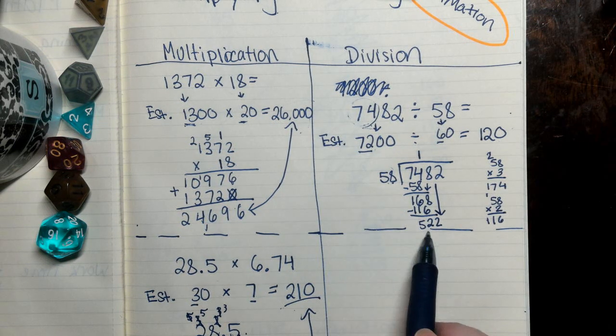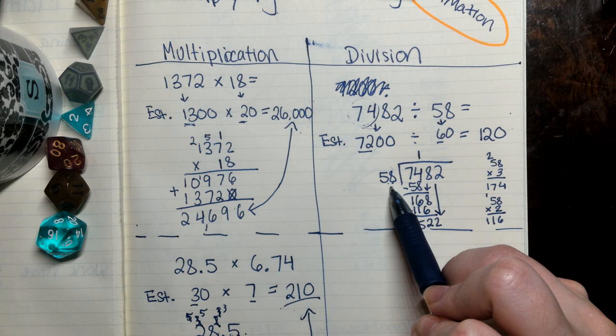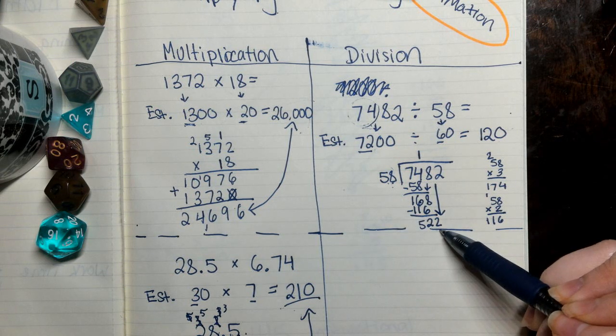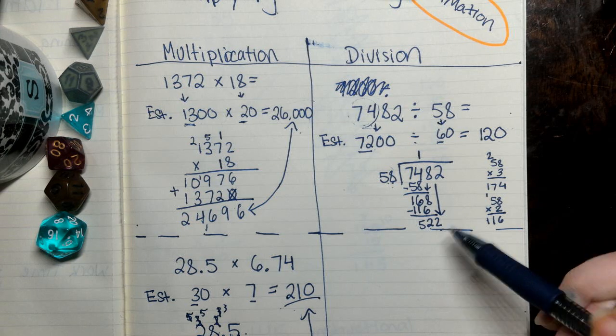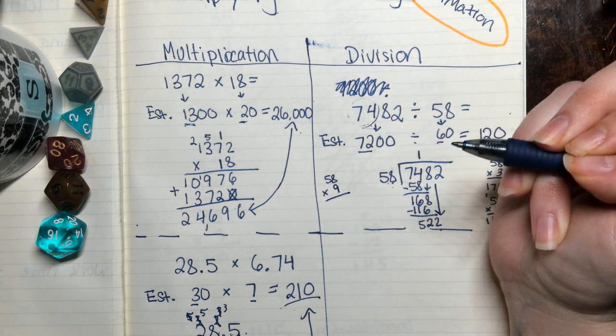How many times does 58 go into 522? So that's going to be a bigger number for sure. But see, it's not going to be over 10. And I know it's not going to be over 10 because 58 times 10 would be 580. And that's just a little bit over that, isn't it? So why don't we try 58 times one number less than 10?